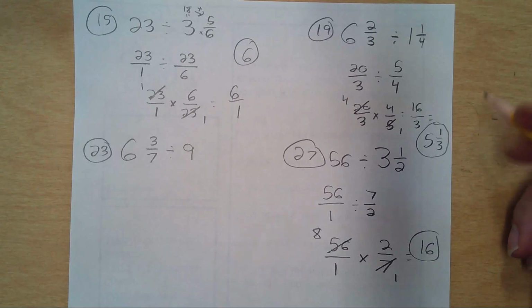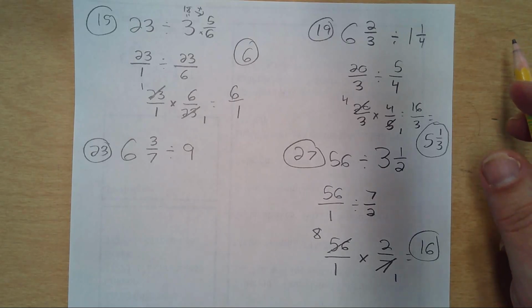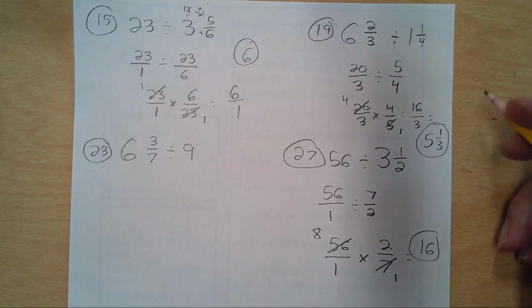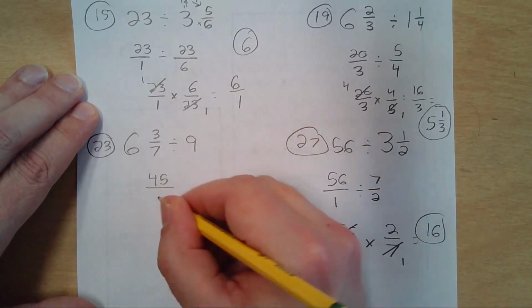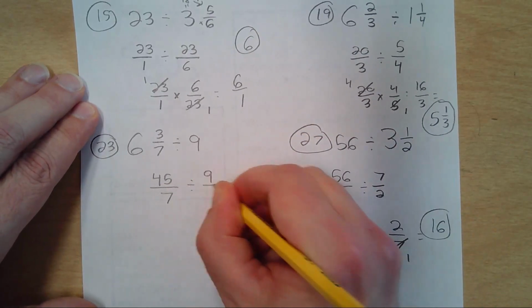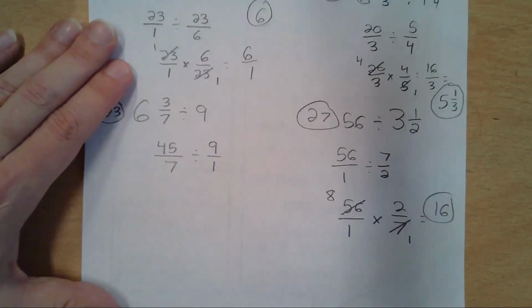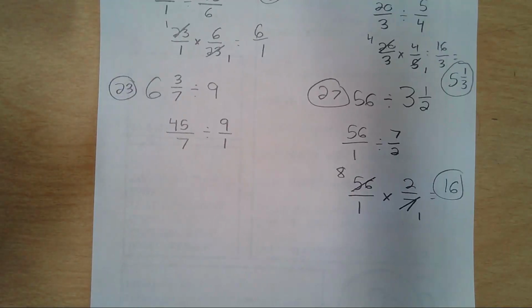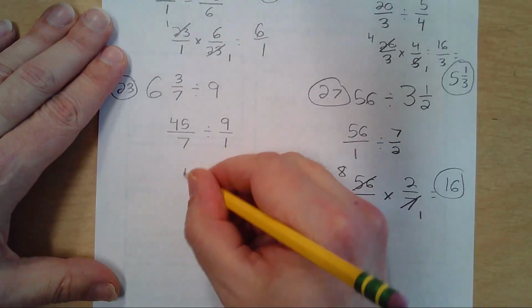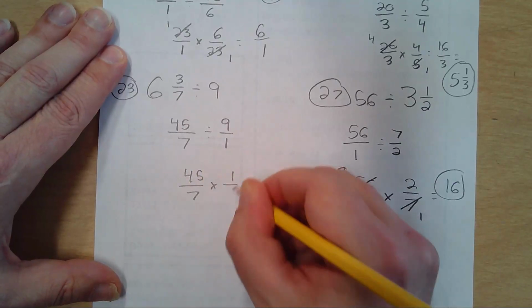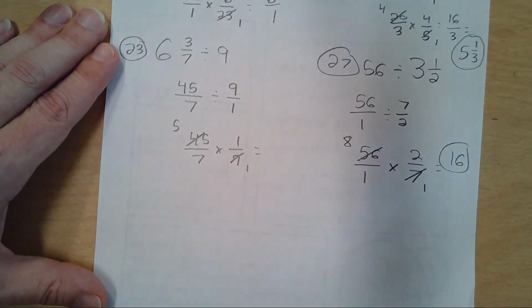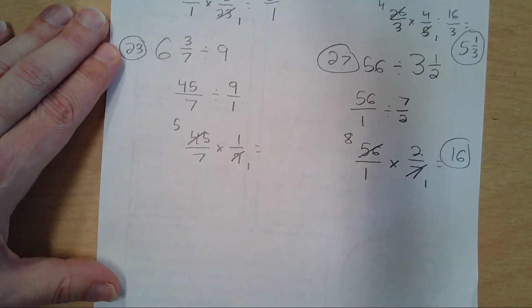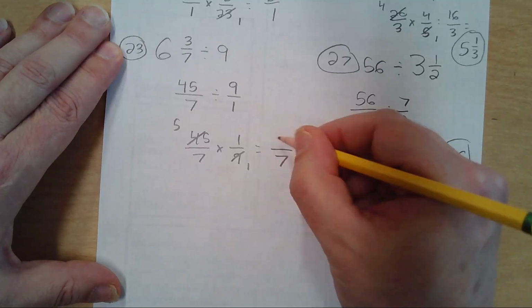6 and 3/7 divided by 9. Put a 1 under the 9. 6 times 7 plus 3 equals 45. 45 over 7. Then flip the 9 so it turns into 1/9. Then you can use cross simplify. So 45 turns into 5, 9 turns into 1. 1 times 7 is 7. 1 times 45 is 45.